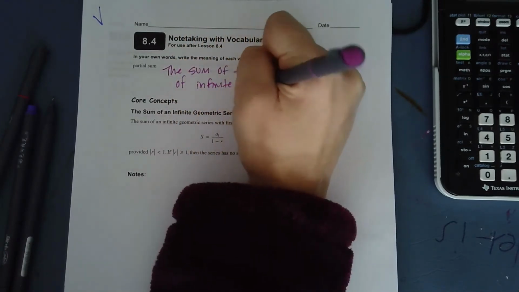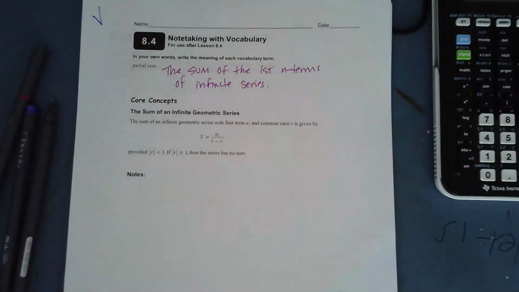In our last video, we talked about a finite geometric series. Finite meaning that there was an end. If there's 26 terms in the sequence, we could add those 26 terms together. Well, there's actually a way for us to figure out the sum of an infinite series. The partial sum is the sum of the first however many terms of an infinite series. For example, if there's an infinite series, but I only wanted to add the first 27 terms, that would be a partial sum.